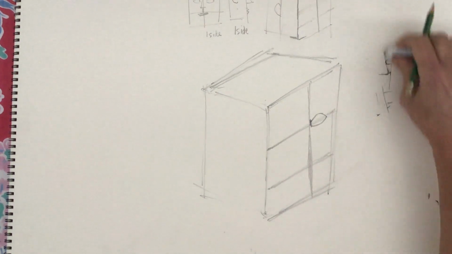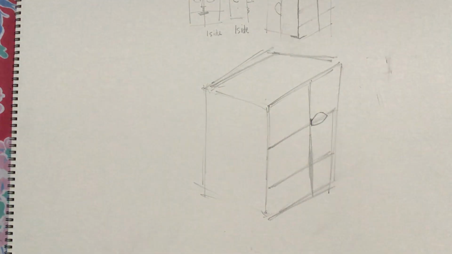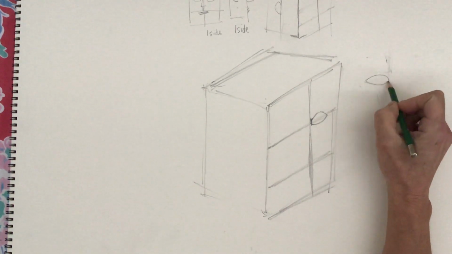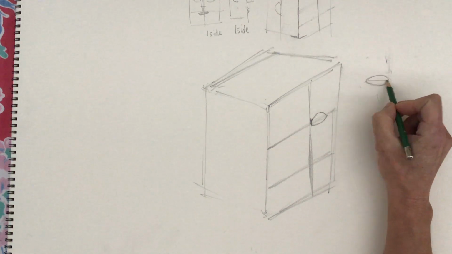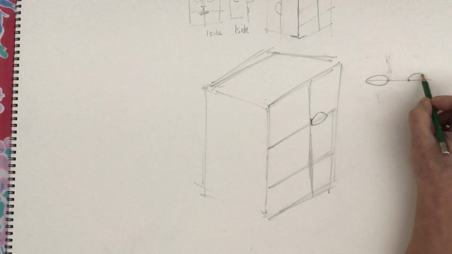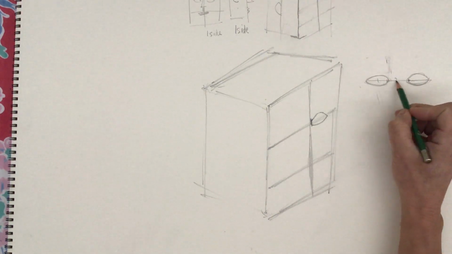And what you need to know about the eyes is that if we were looking at the face full frontal, the eyes are almond shaped. We have one eye, and then the distance of an eye, and then we have the other eye. So it's 1, 2, 3.